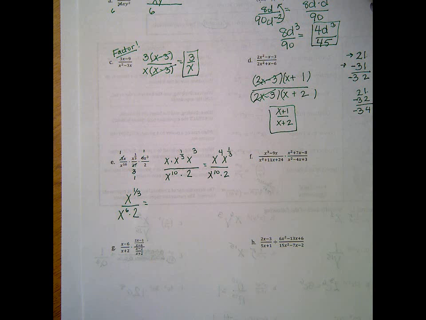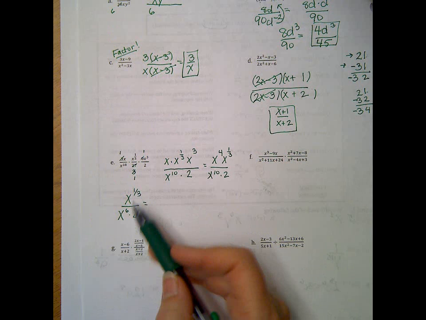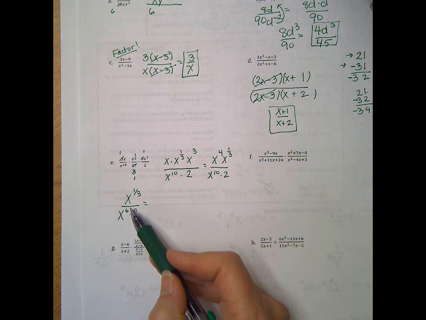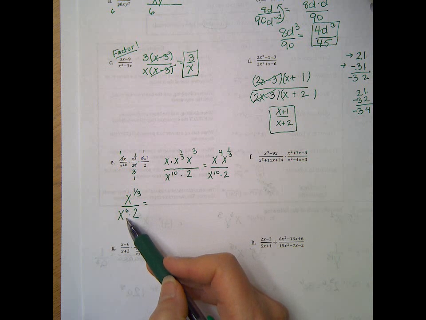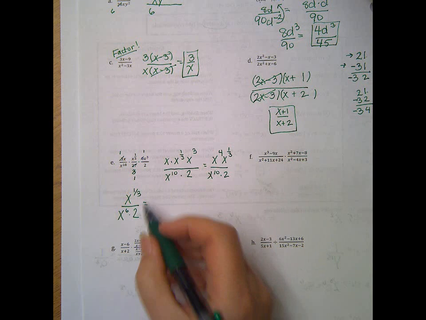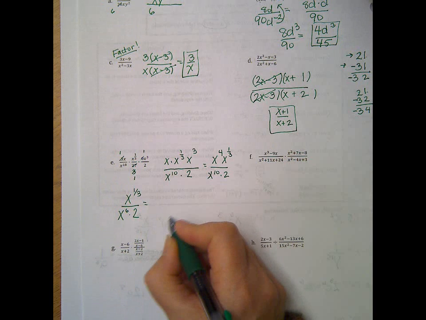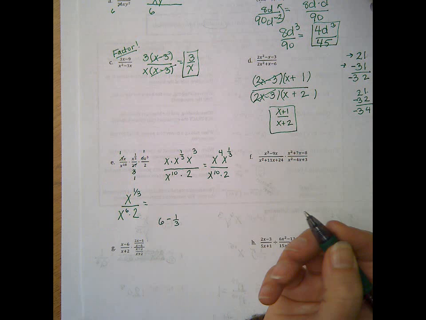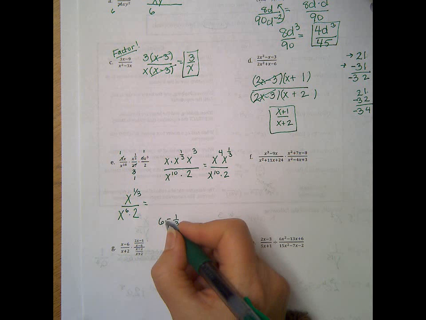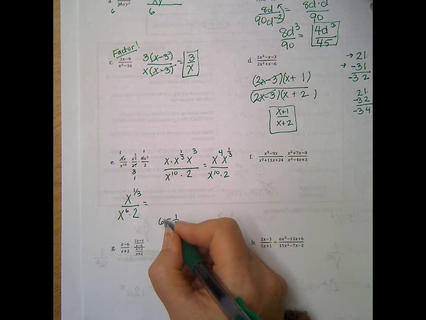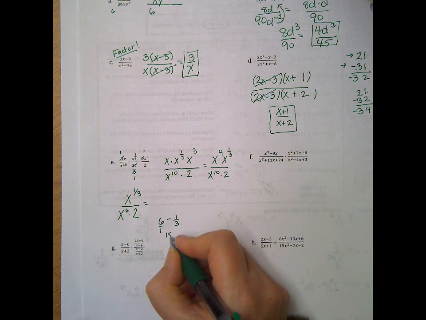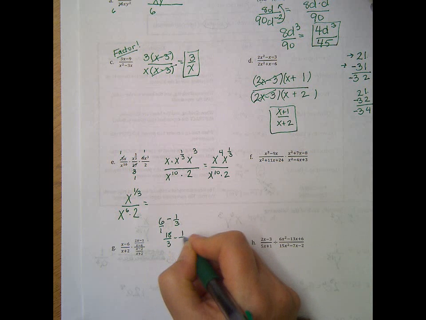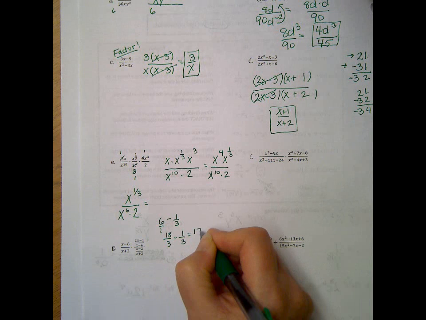Okay, so now what do we want to do? Well, we need to subtract these and bring it where the larger one is, which is in the denominator. So I need to do 6 minus 1/3. 6 minus 1/3 is not that scary. We need a common denominator of 3. So if I multiply the bottom by 3, I multiply the top by 3. So that's 18/3 minus 1/3, which would be 17/3.